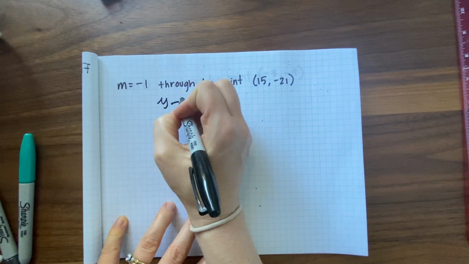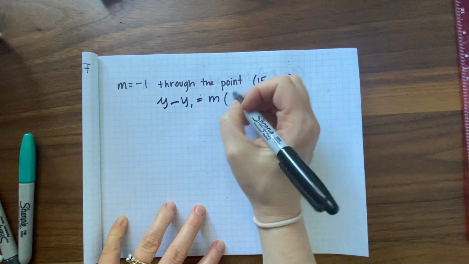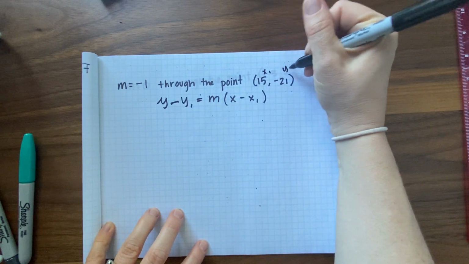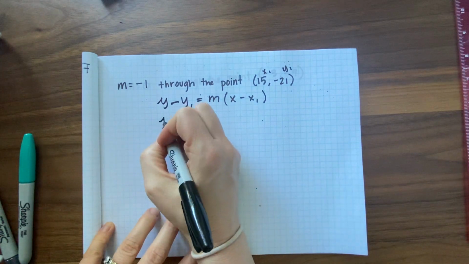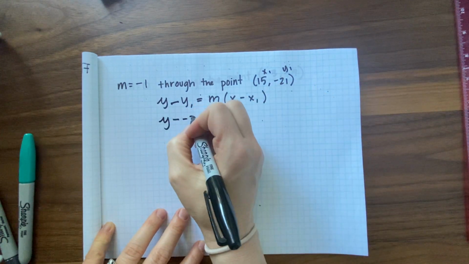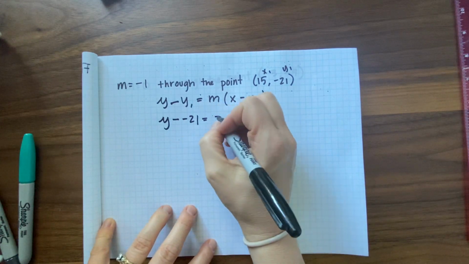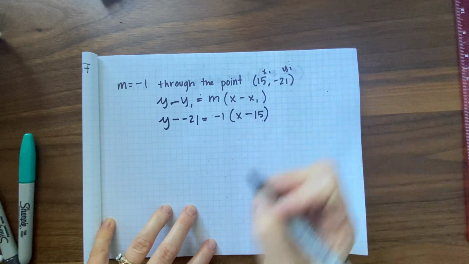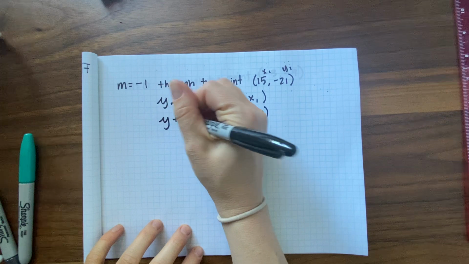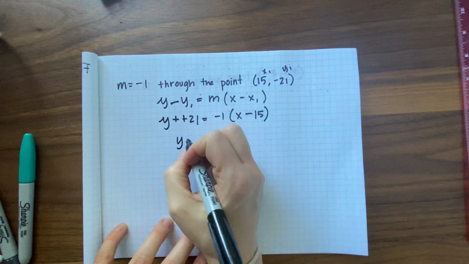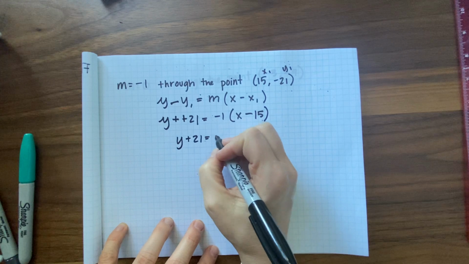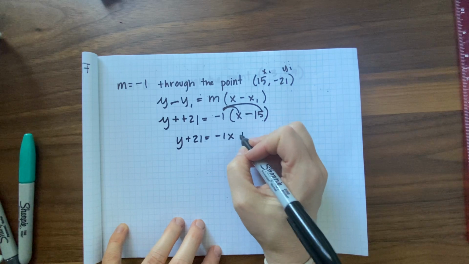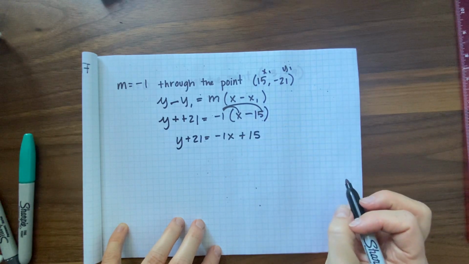Remembering our formula is y minus y1 is equal to m times the quantity x minus x1, where this is x1 and that's y1. y minus y1, -21, is equal to m, -1, times x minus x1, 15. y plus 21 is equal to -1 times x plus 15. A negative times a negative is a positive.